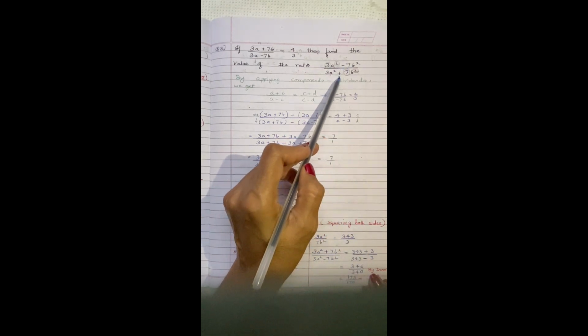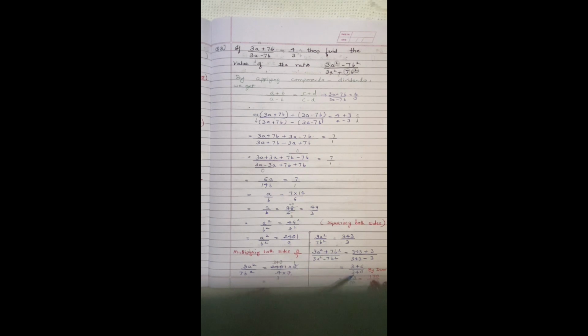So now, using componendo and dividendo, (3a² + 7b²)/(3a² - 7b²) = (343 + 3)/(343 - 3). So this we get when we add, 346 upon 340. But in the question subtraction is first and then addition. So we reduce this to the lowest form, and then by invertendo we get 170 upon 173.